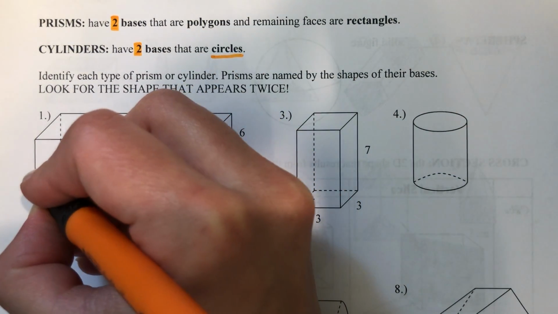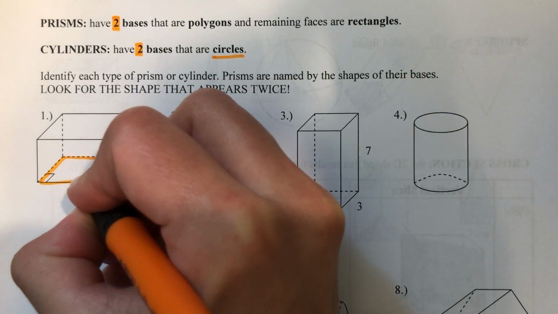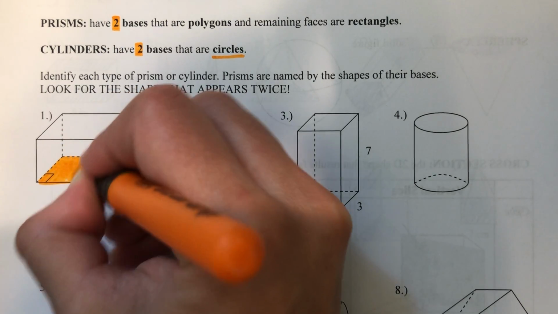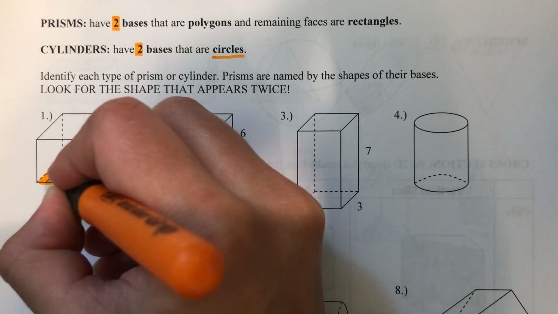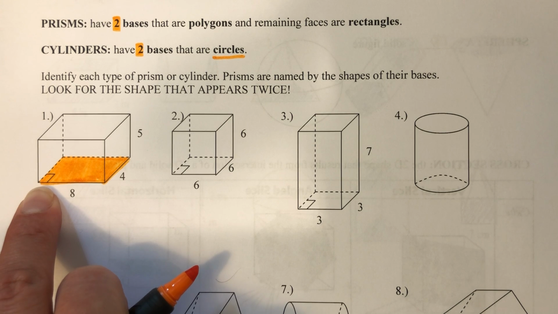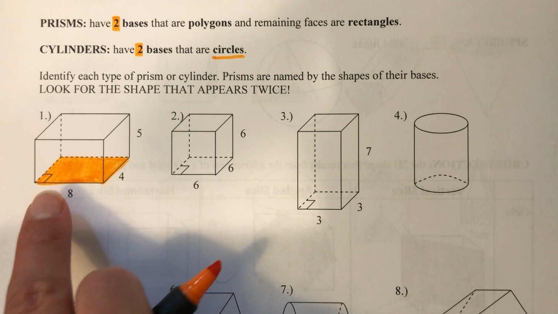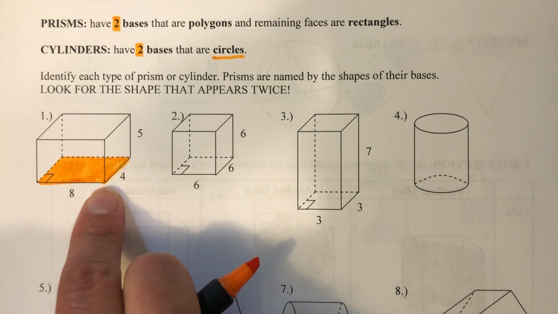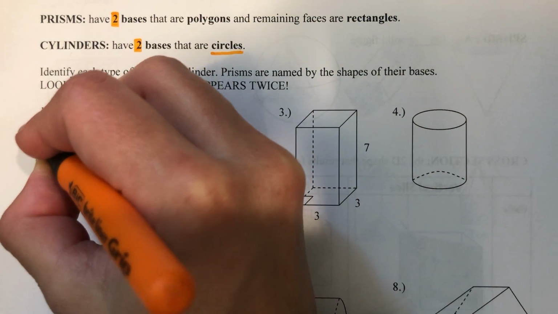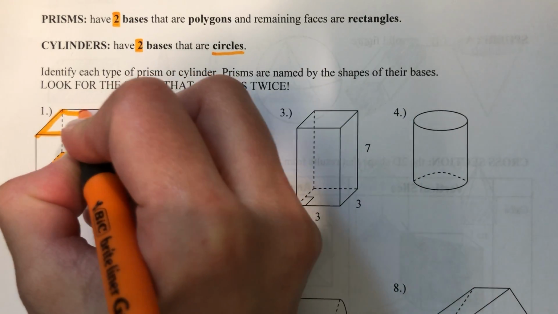So I'm just going to pick the one on the bottom here. It's looking like a parallelogram right now, but that's not what it is. It's actually a rectangle, because you can see that little right angle in the corner. It's just that it's angled to try to show the 3D shape on a two-dimensional sheet of paper. And you can tell it's a rectangle because it's 8 and 4, so two different sides. Okay, so I have a rectangle on the bottom, and in this box-like shape, I would have that same rectangle on the top.